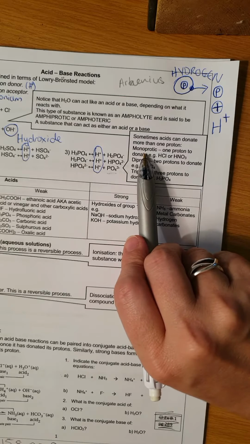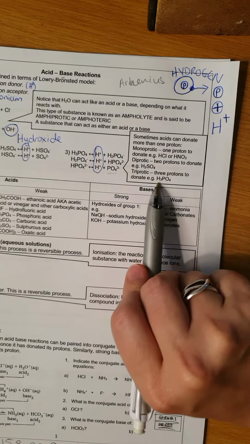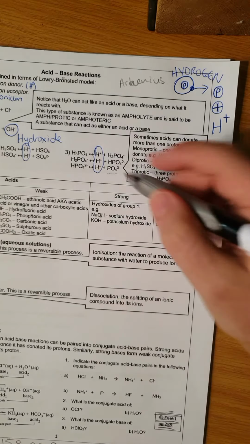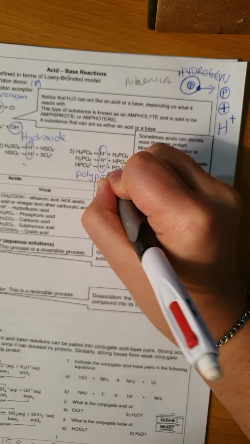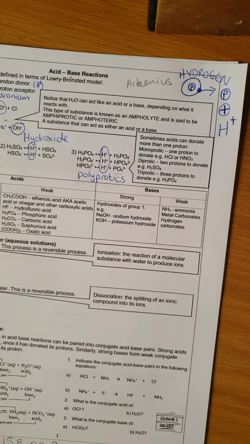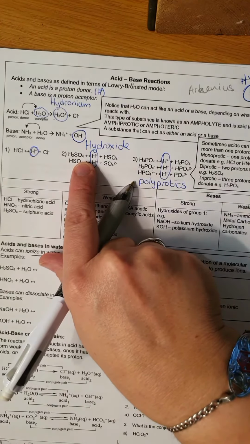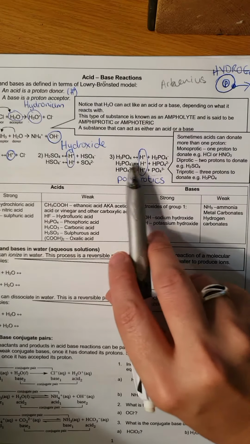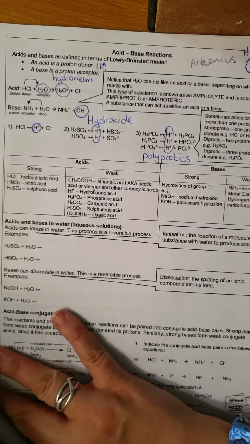So sometimes acids can donate more than one proton. A monoprotic acid donates one proton, diprotic two protons, triprotic three protons. But you can get polyprotic, just like polynomials. Polyprotic means more than one. So you can refer to sulfuric acid and phosphoric acid as polyprotic. If you want to be specific, you can say that one is diprotic and that one is triprotic. All right, so that's some of the theory done.